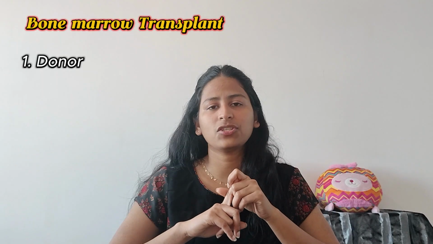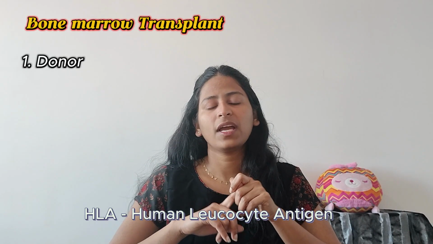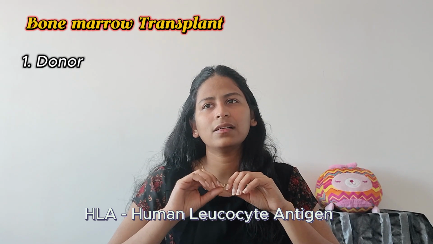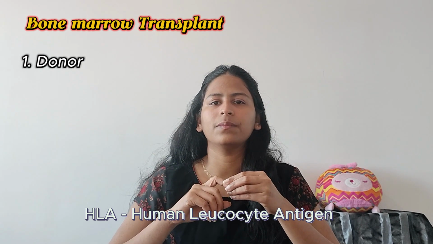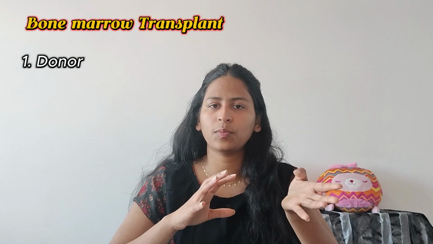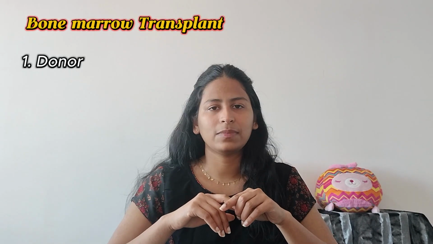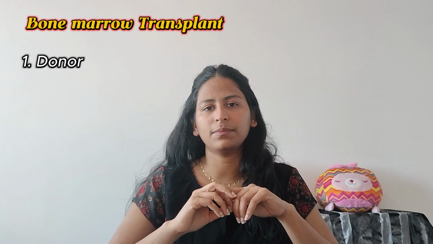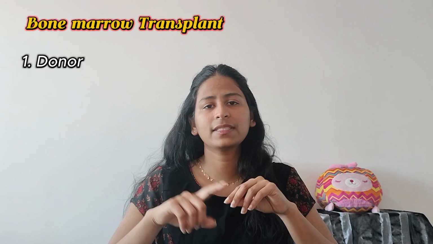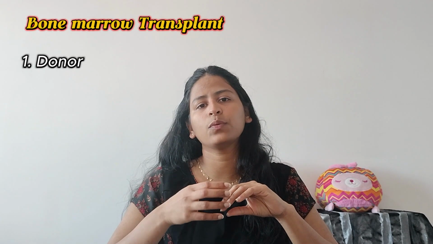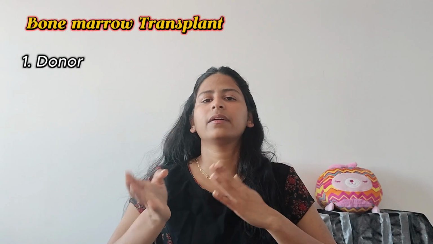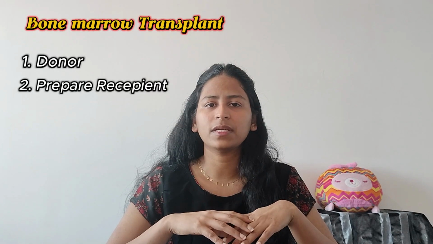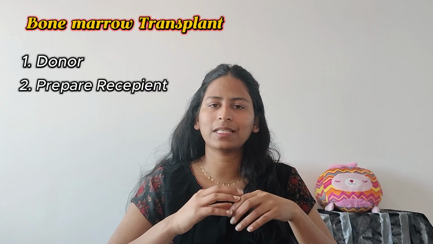This is based on HLA phenotyping. HLA stands for human leukocyte antigen. The most ideal donor for stem cell transplant of the hematopoietic system is a sibling, because they have a 25% chance of being fully HLA matched. And if this is not the case, then you should find someone who is not related but is HLA compatible.